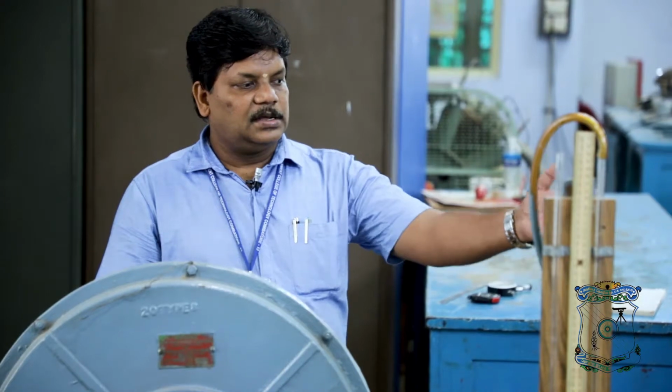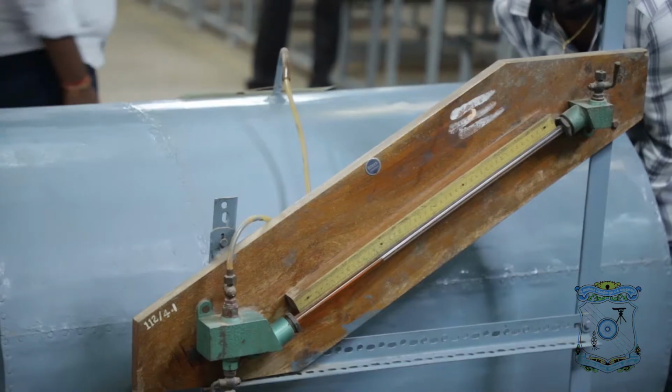From there you have an inclined manometer. From that you can measure the value of this delivery head. The angle of inclination of that manometer for the delivery head is 30 degrees. So you can measure the value of HD, that is, the delivery head.